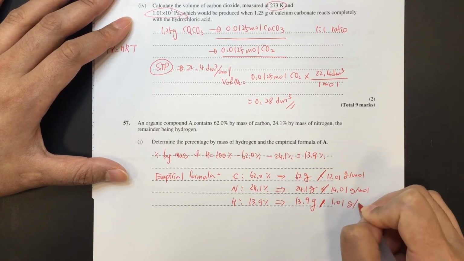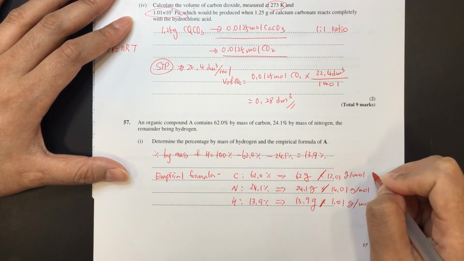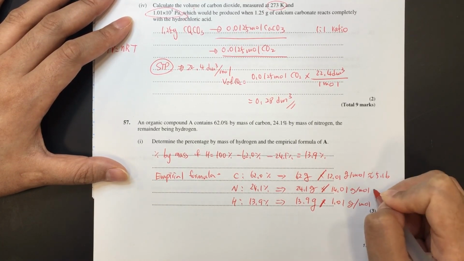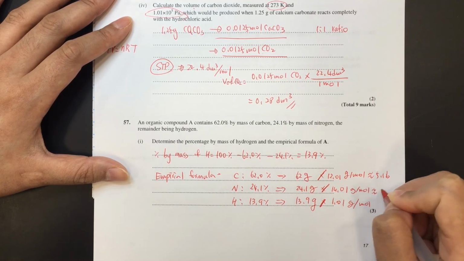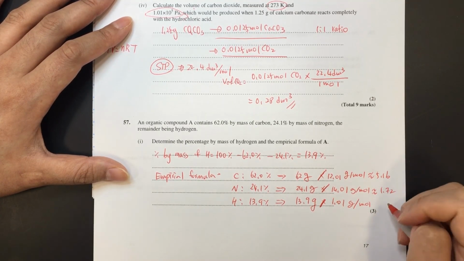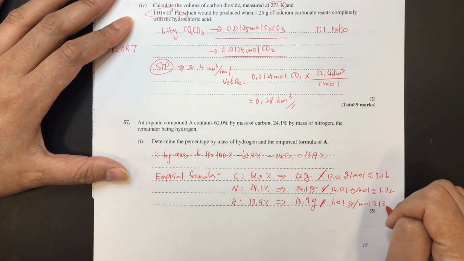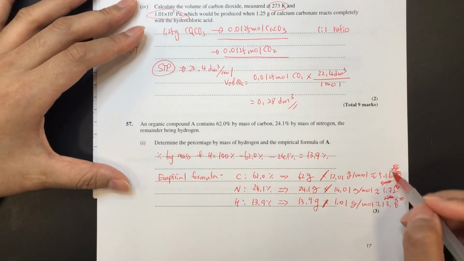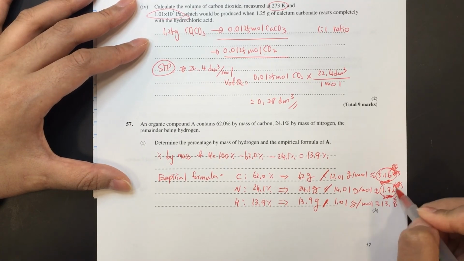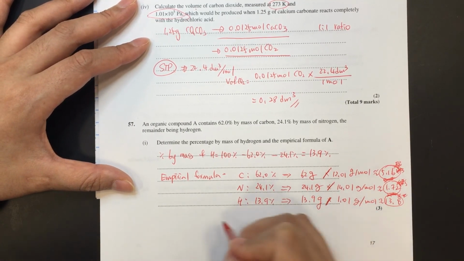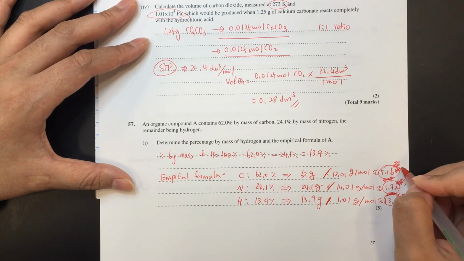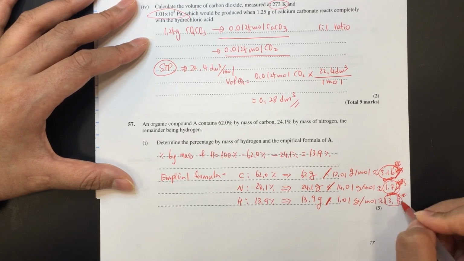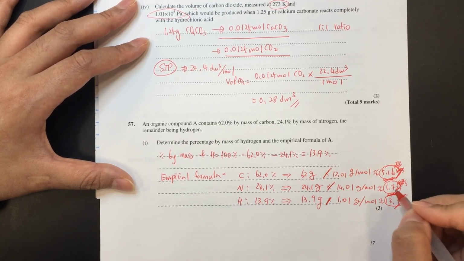Okay, then you get for the first one approximately 5.16, second one 1.72, third one 13.8. Okay, so once you got these numbers, 5.16, 1.72, 13.8, what you need to do is divide these numbers by the smallest number.